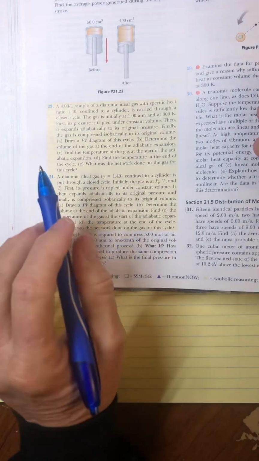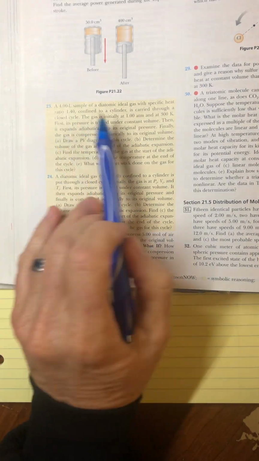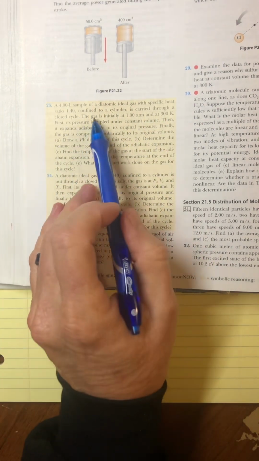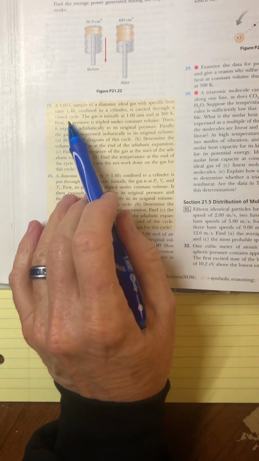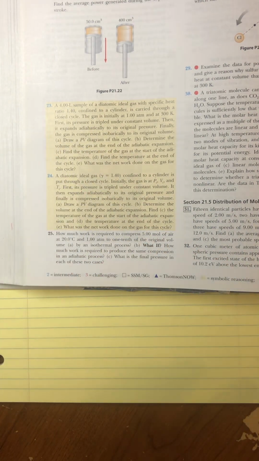So again, I guess I'm glad they told me the ratio, but I thought I would take it as a teaching moment and say it's unnecessary, and you probably won't get that fortunate all the time for the homework problems or test problems. They'll either say A, it's diatomic, or B, they'll say it has this ratio. All right, so it's confined to a cylinder and it's carried through a closed cycle. Okay, so let me just focus on that word, closed cycle. That means whatever pressure, volume, and temperature it started with, it changed along the way, but it eventually ends up at the same state. That is the same pressure, the same volume, the same temperature.